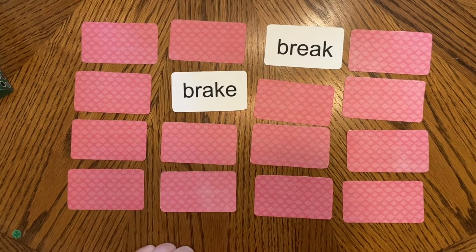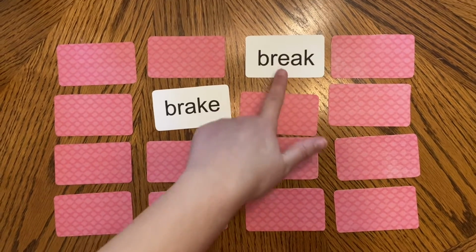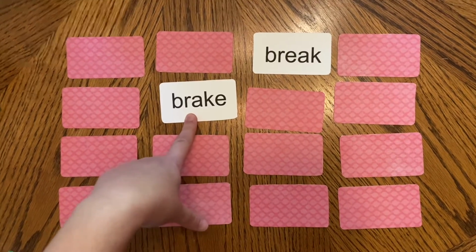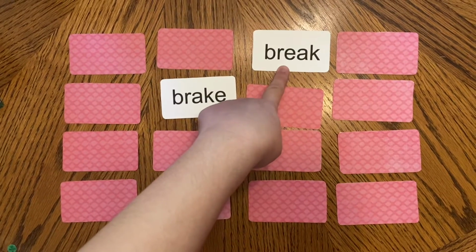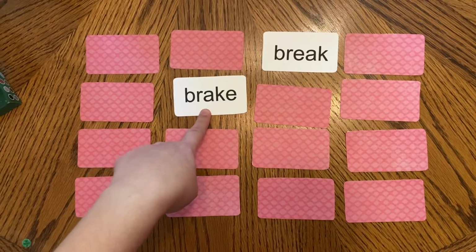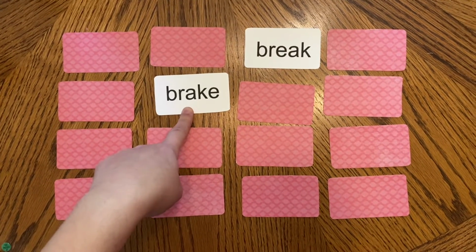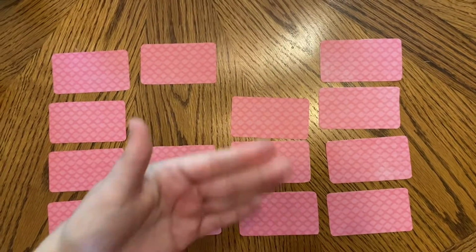Once a student finds a pair, they're going to have to give a definition for each word or use that word in a sentence. So as an example, Mom will be very mad if you break that vase. And then you also have to use this one. If you come to a stop sign, you must brake. So then I will take that pair and I will continue.